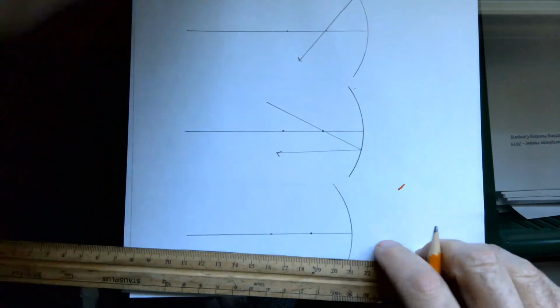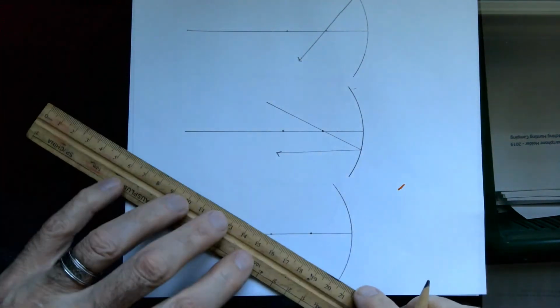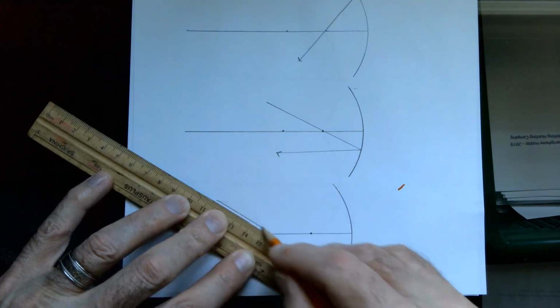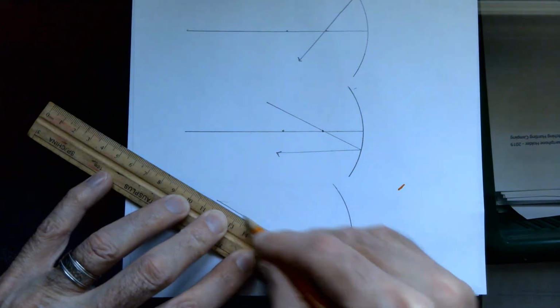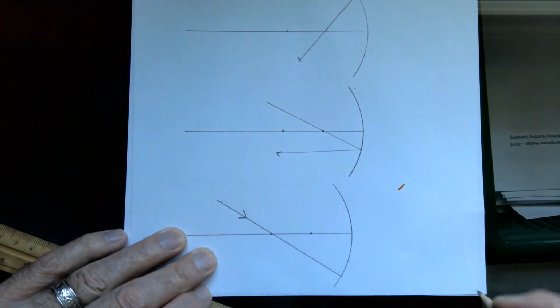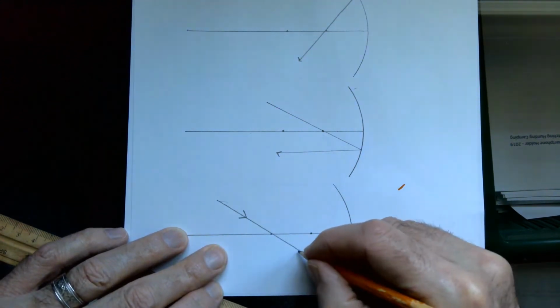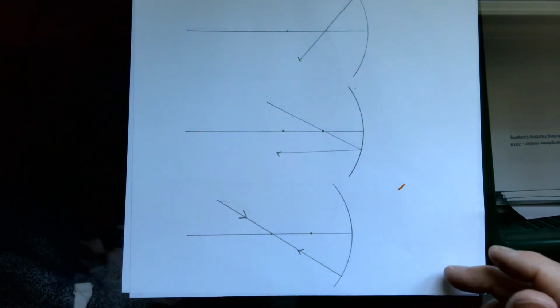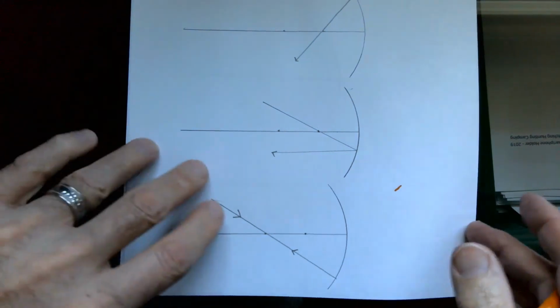Drawing number 3. If a light ray goes through the center of curvature, it hits the mirror and it comes back on itself. So if you draw a line through the center of curvature, it hits the mirror and it comes back on itself. This is true in all concave mirrors.